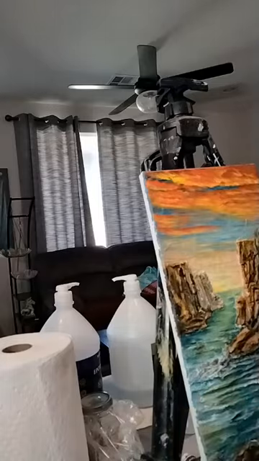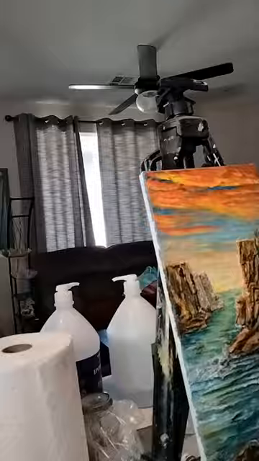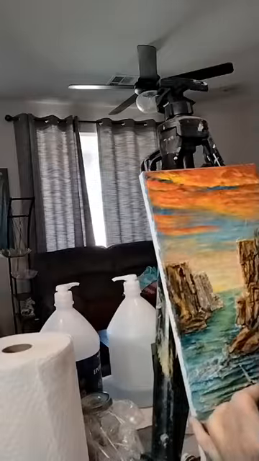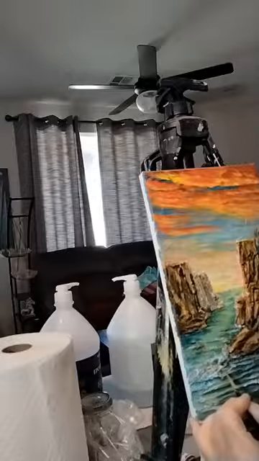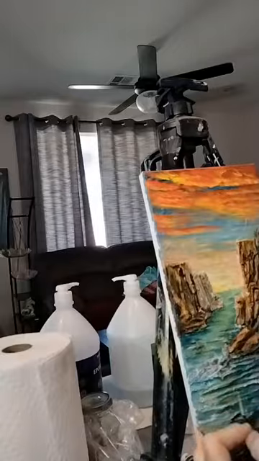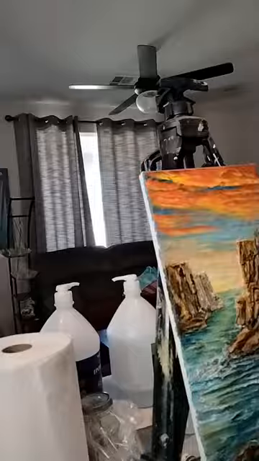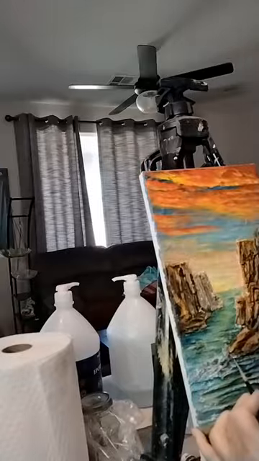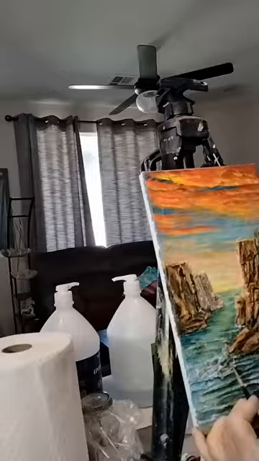So we'll just see. So far, I think I'm liking this. Just these little added details.